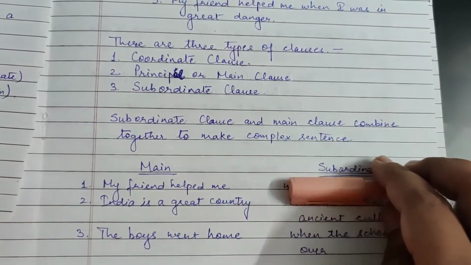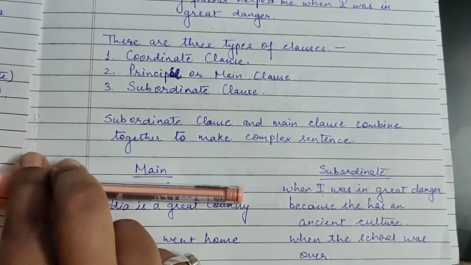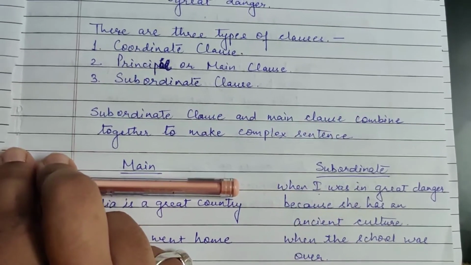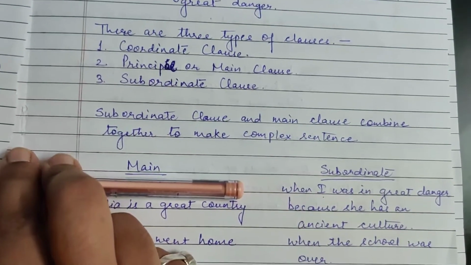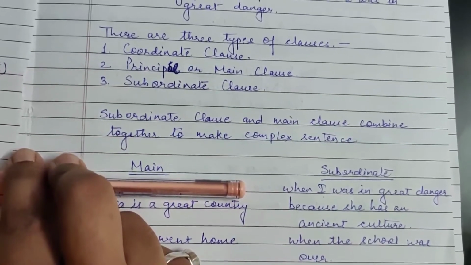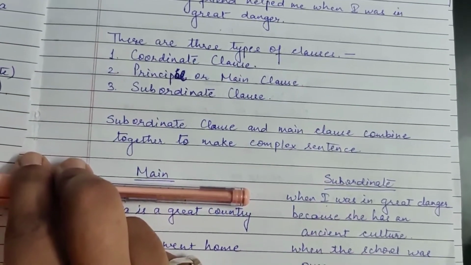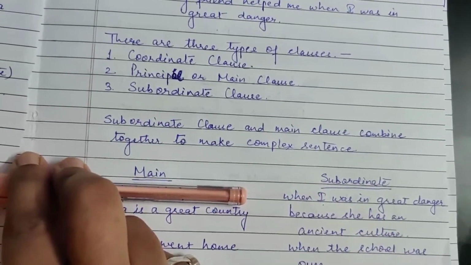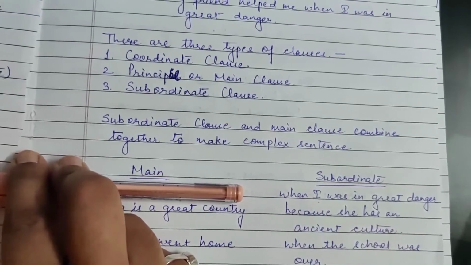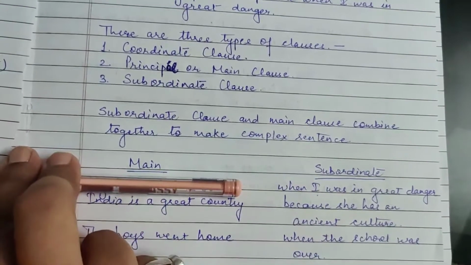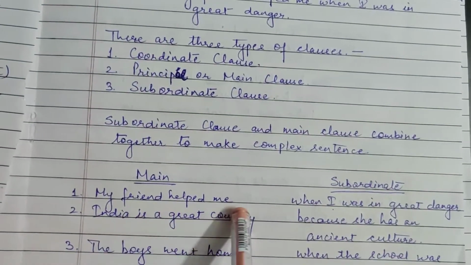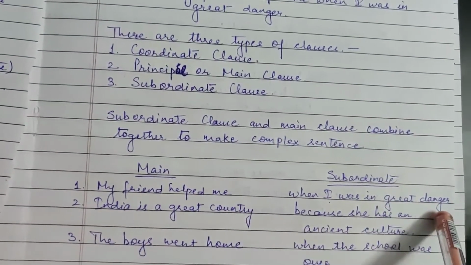Whereas if I hide the first part and I read the second part, when I was in great danger, it is not making complete sense. It is as if something is missing. When I was in great danger, so what happened? The immediate question is, so what happened? It means the sentence is not conveying a complete meaning or a complete message. That is why it needs the first part to complete its meaning. My friend helped me when I was in danger.